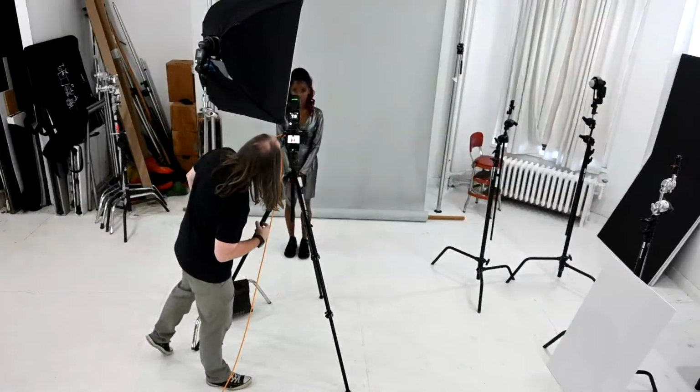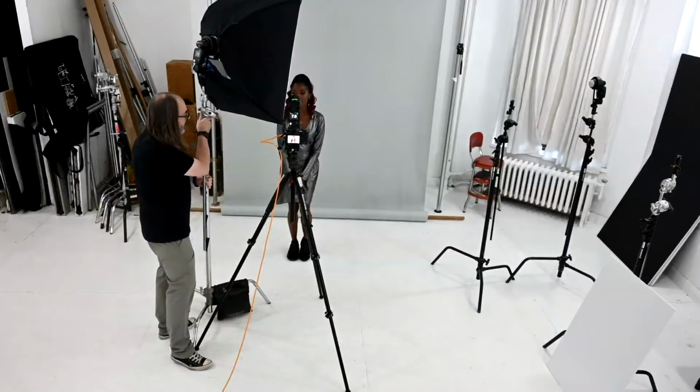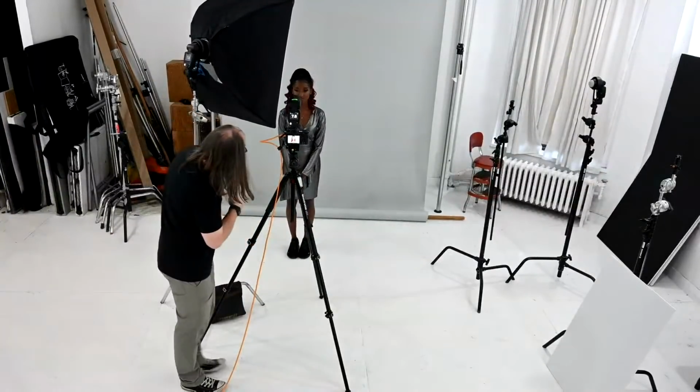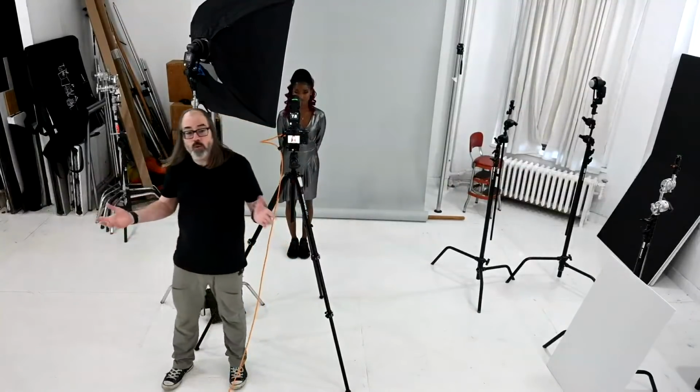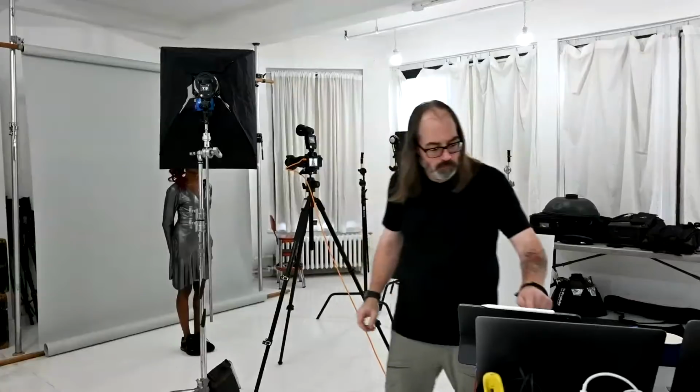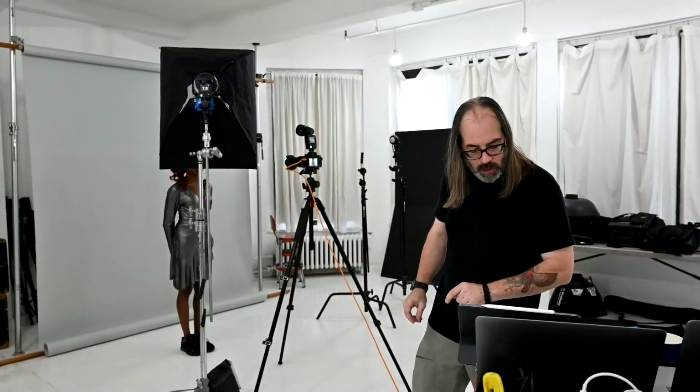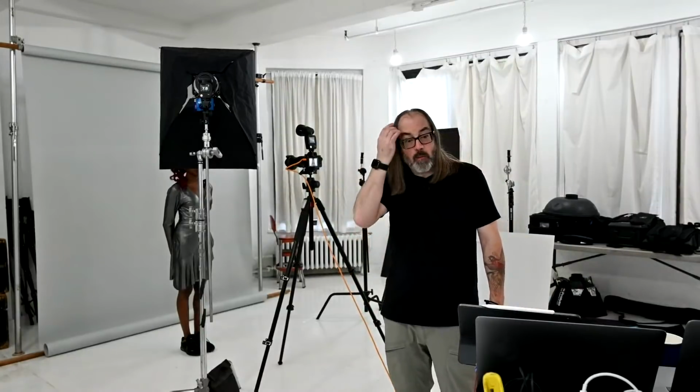I'm looking through the camera. I see that it's in my shot slightly. I move it out. That's basically how I put the softbox in. Closer is going to be better when you want a soft light. Okay, boom. All right. Now we've got that one softbox in place.